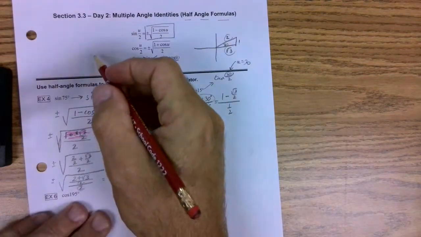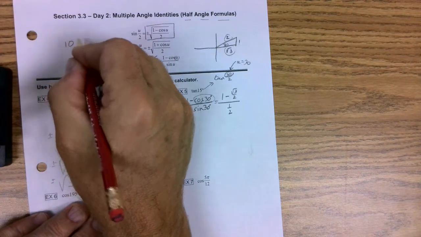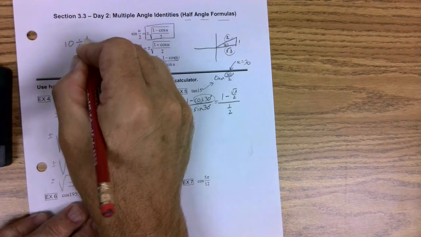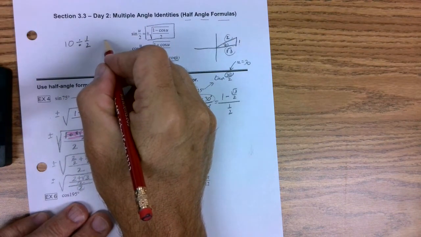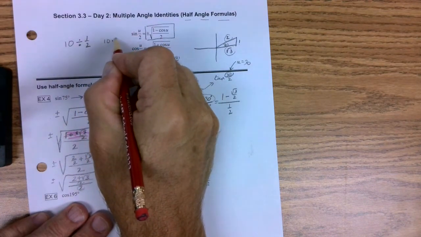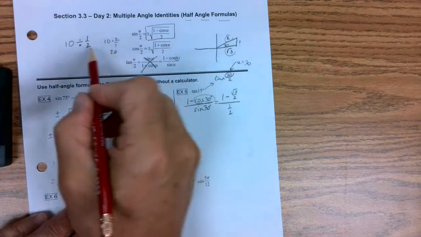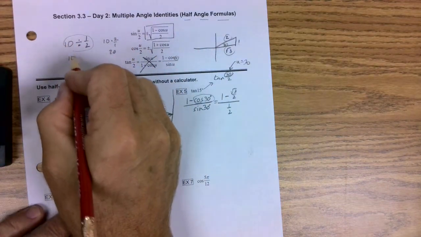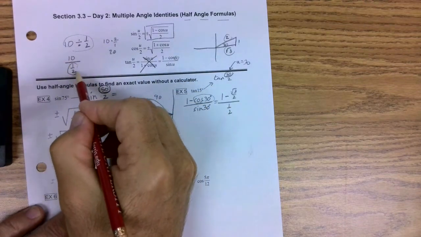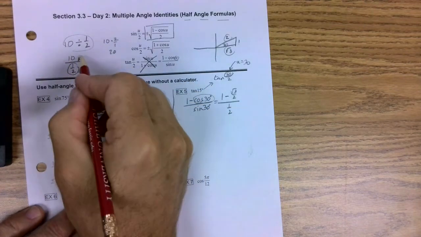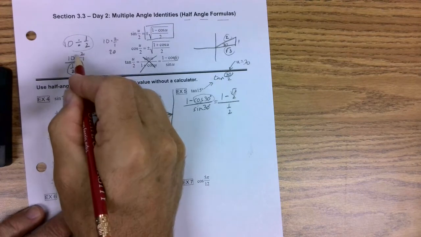Little algebra lesson. What's 10 divided by 1/2? Well, don't say 5 too fast. That's actually 10 times 2 over 1, which is 20. Now, how could I rewrite this differently? 10 over 1/2. Remember, if you have a fraction in the denominator, you can flip it and multiply.